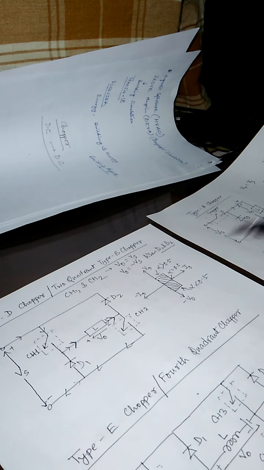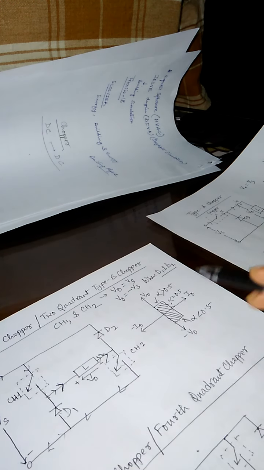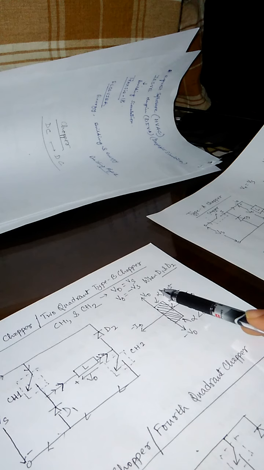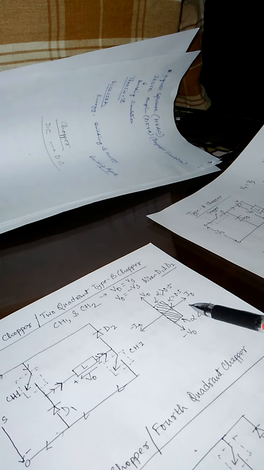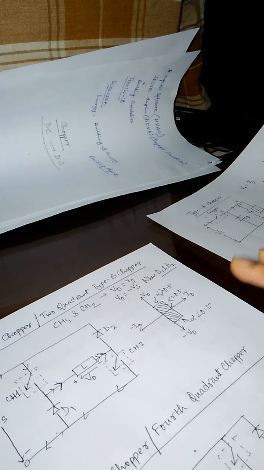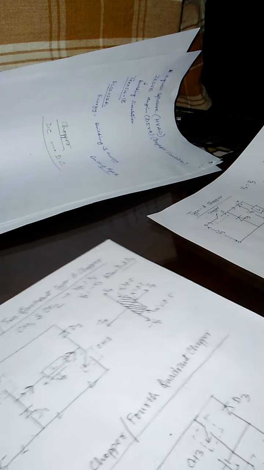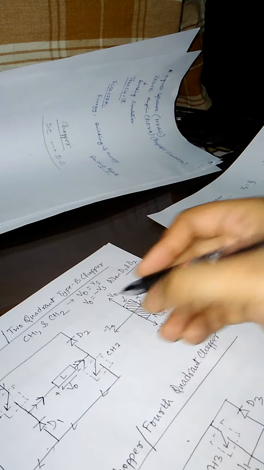Now what is alpha? Here we can see three conditions: alpha greater than 0.5, alpha equal to 0.5, and alpha less than 0.5. We know that alpha is the duty cycle, that means the percentage of conduction.